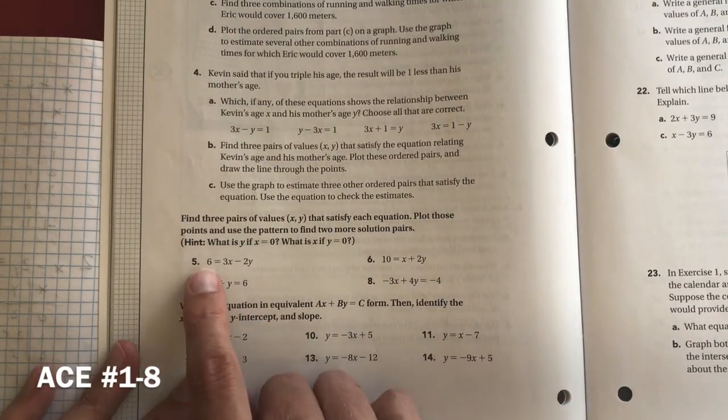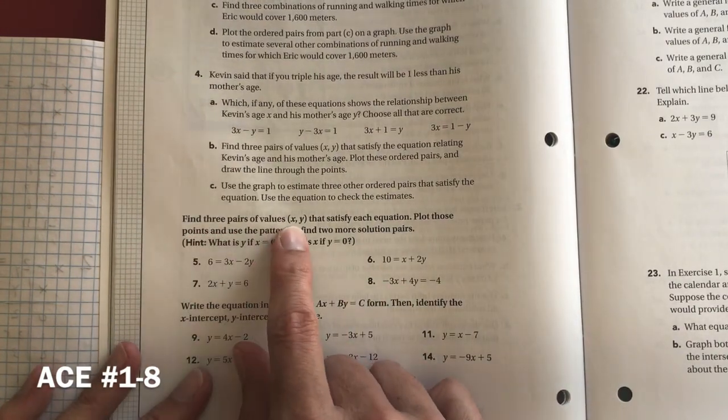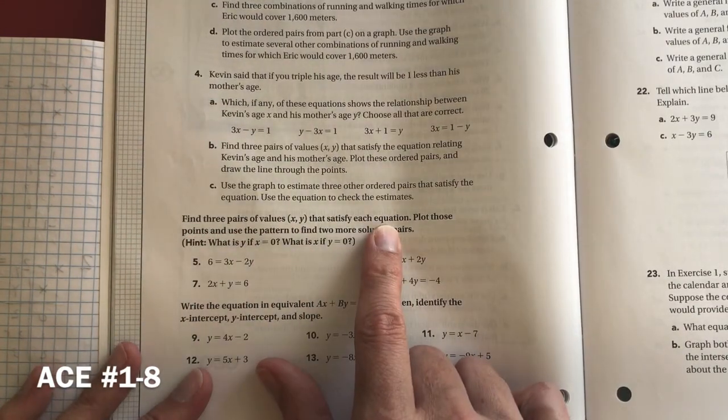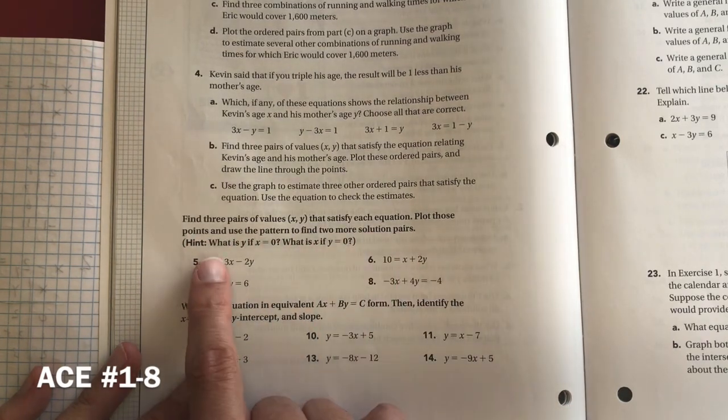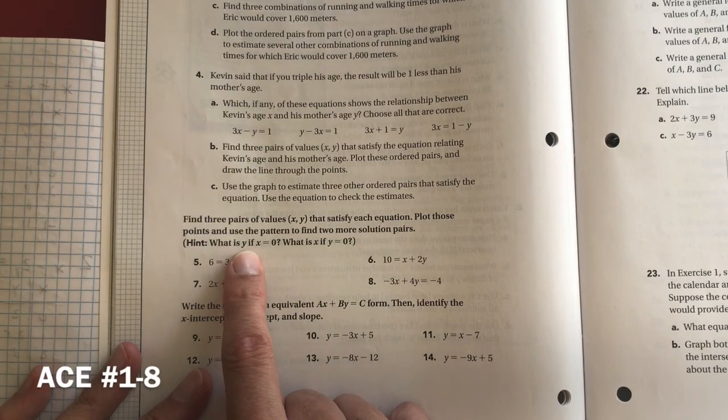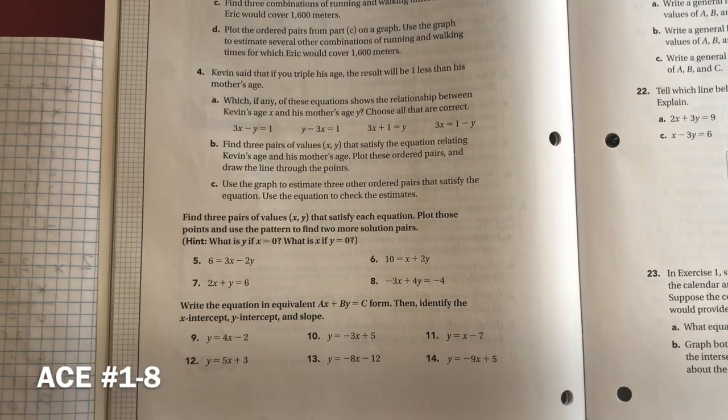And then lastly, for number 5 through 8, find 3 pairs of values, x and y, that satisfy each equation, plot those points, use a pattern to find more solution pairs. Hint, what is y if x equals 0? What is x if y equals 0? That helps you get started there. All right, guys, so it's like we're really pushing back into some linear functions and understanding this new format, and we'll talk more about that in the future. But make sure you graph all 8 of the questions and plot those points on there.